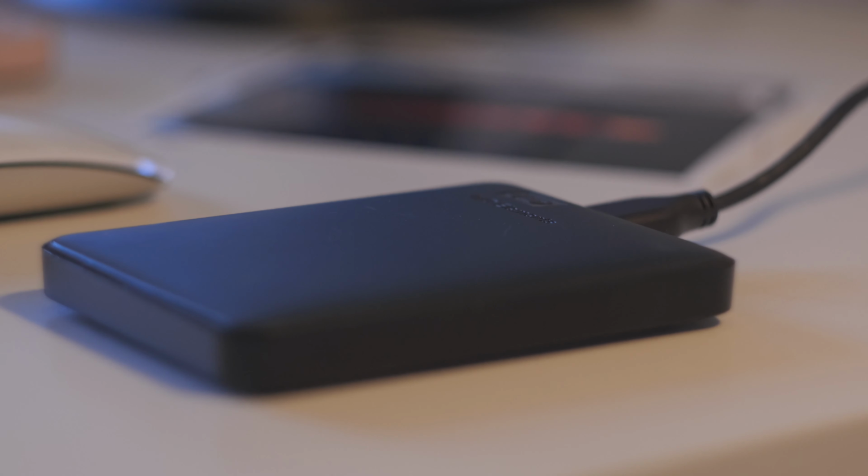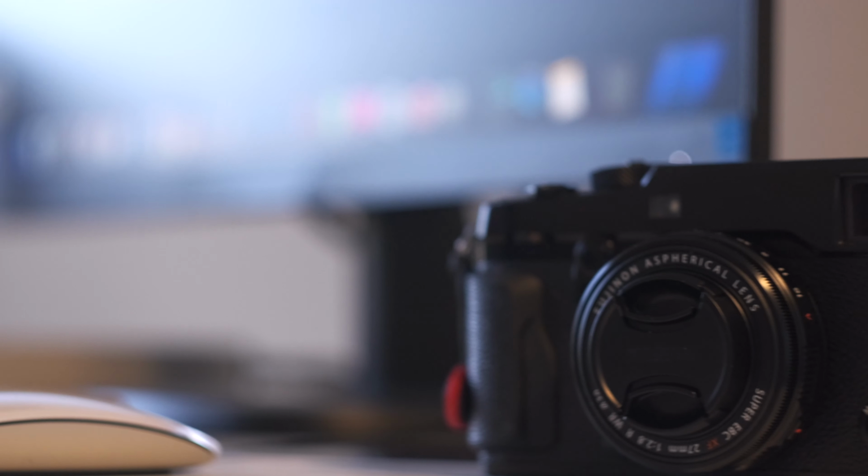And then I take those that I favorited and move them over to an external hard drive. That hard drive has all of the photos I've taken every time I've gone out to shoot. I just keep them all there in one place.